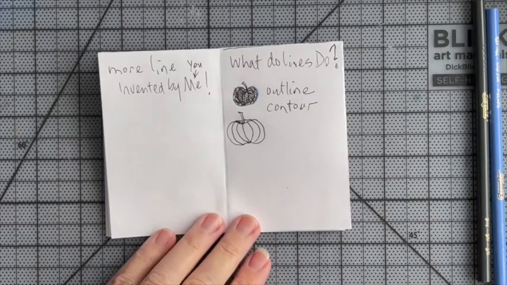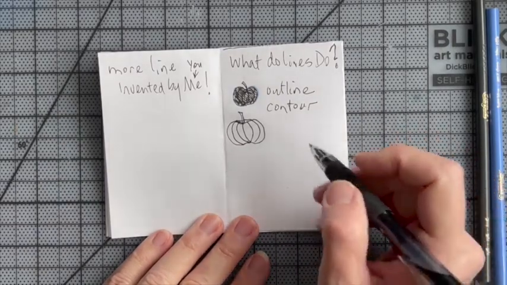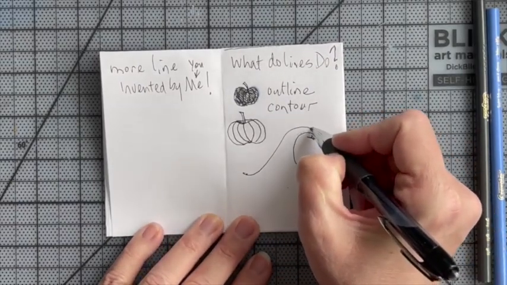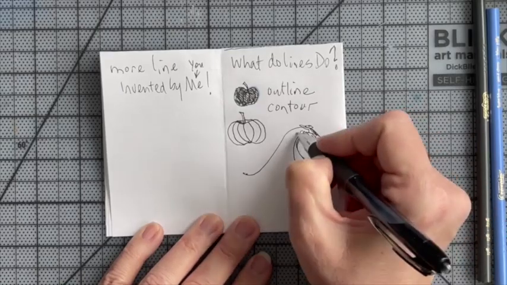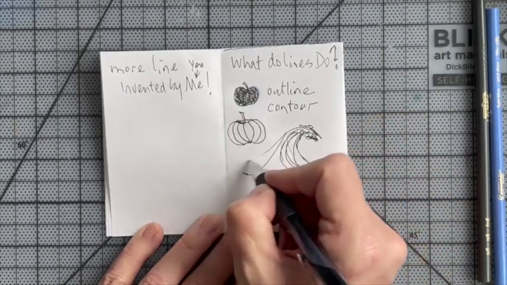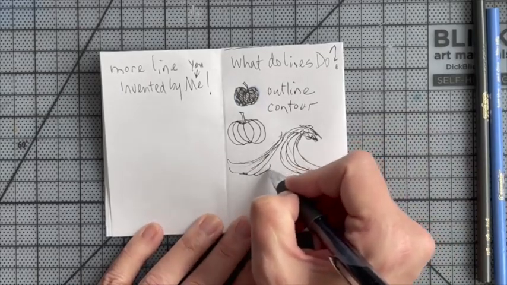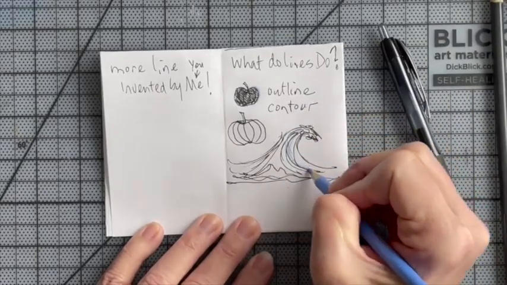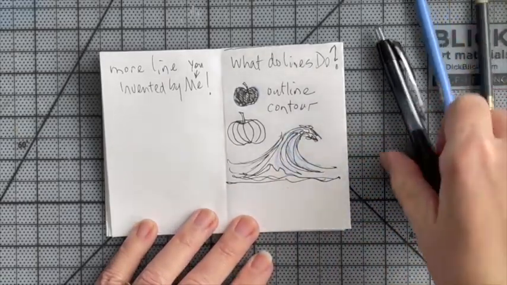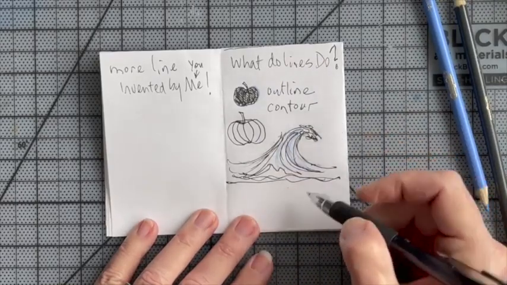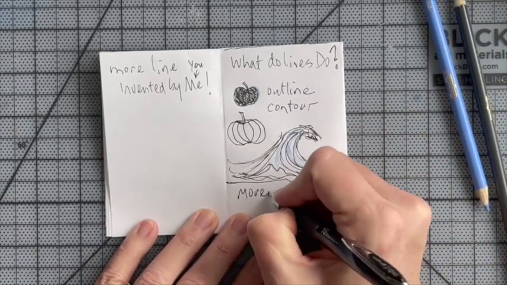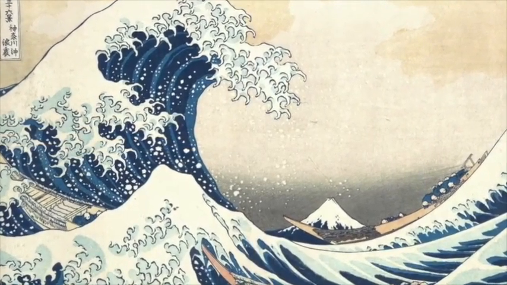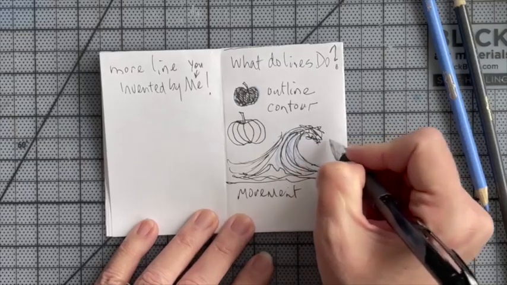They can suggest movement. So maybe let's talk about the Great Wave. I bet a lot of you know that. This is not my greatest Great Wave I've ever drawn before. Lines can suggest contour and movement. This wave is moving that way. It can also suggest emotion.